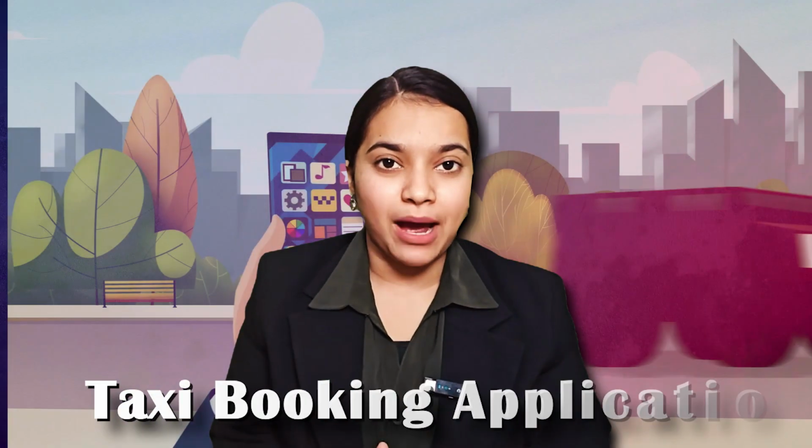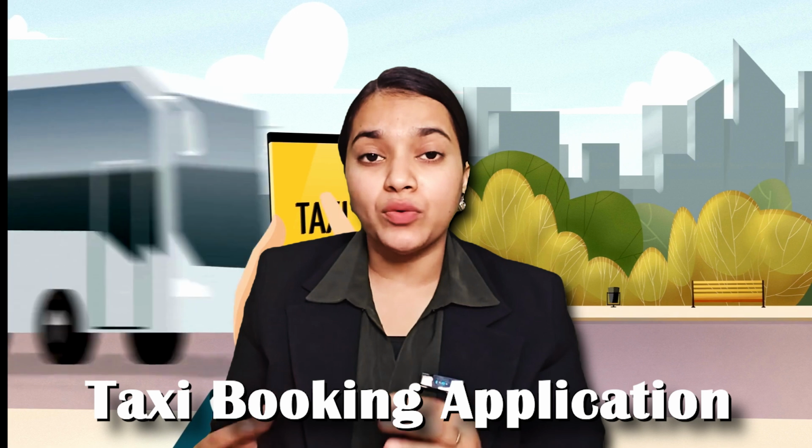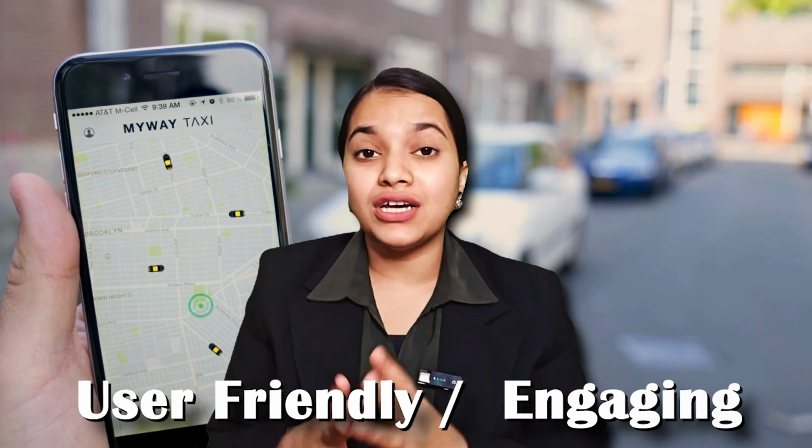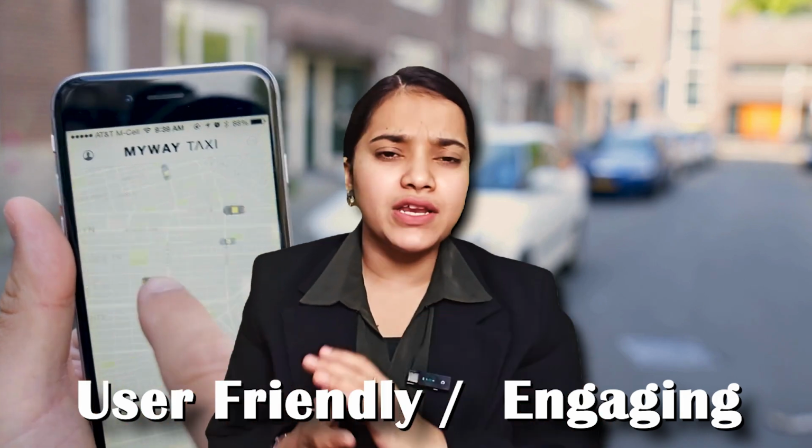I'm Shruti and today we are going to talk about how you can build or create a user-friendly and engaging taxi booking application, or how you can convert your current taxi booking application to be more user-friendly and engaging for your users. So stick around because I've covered really important tips for your own taxi booking application.